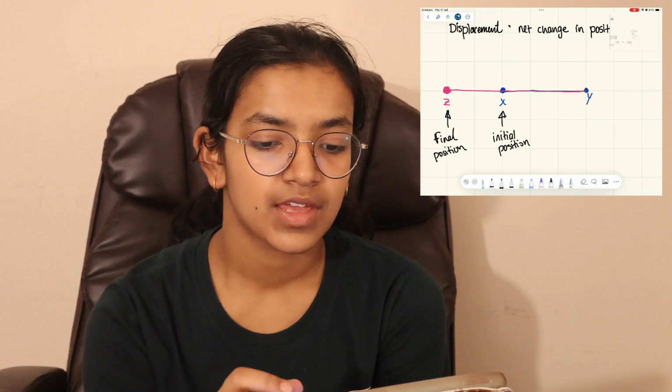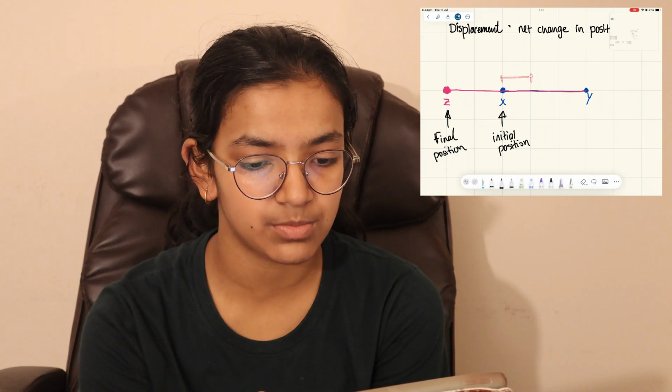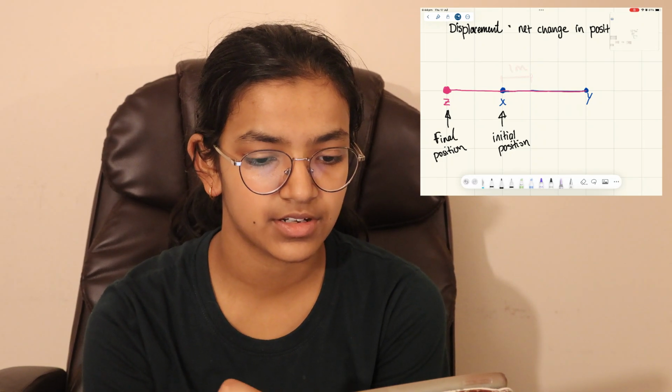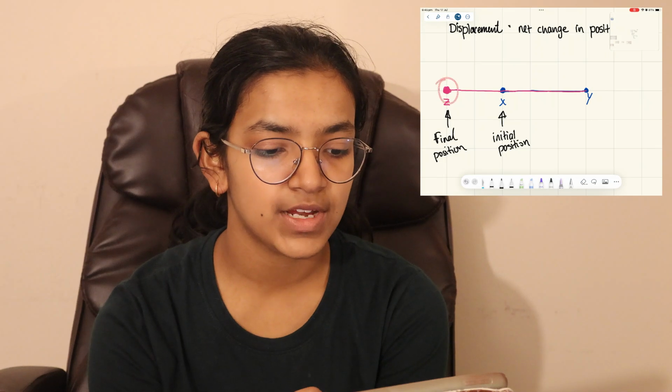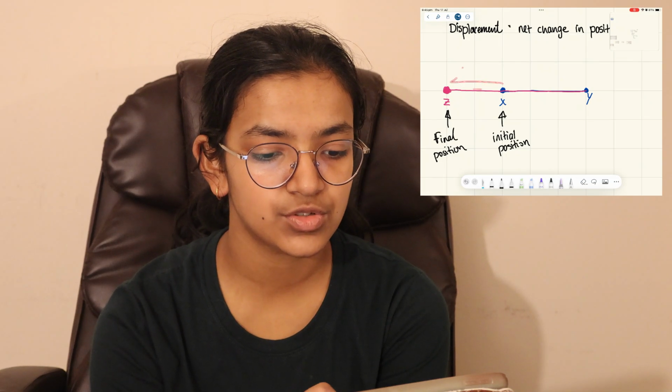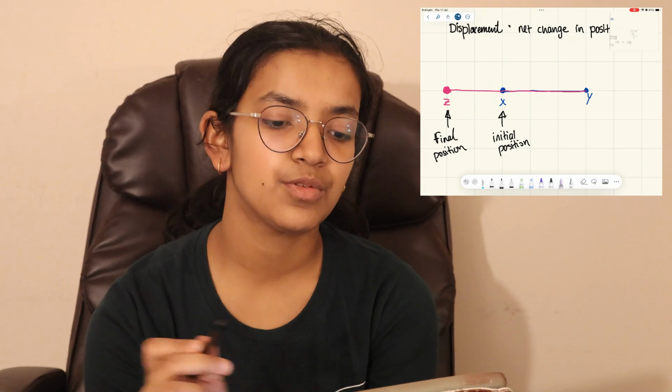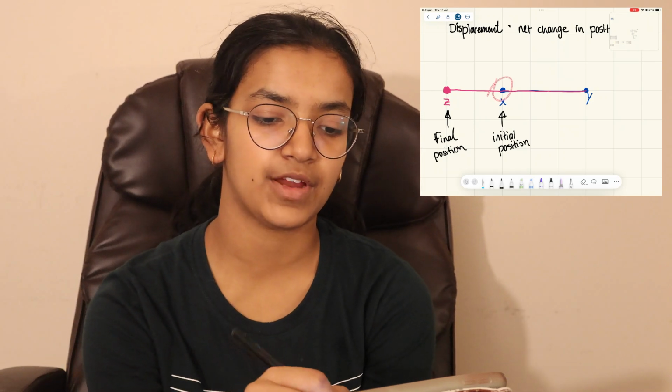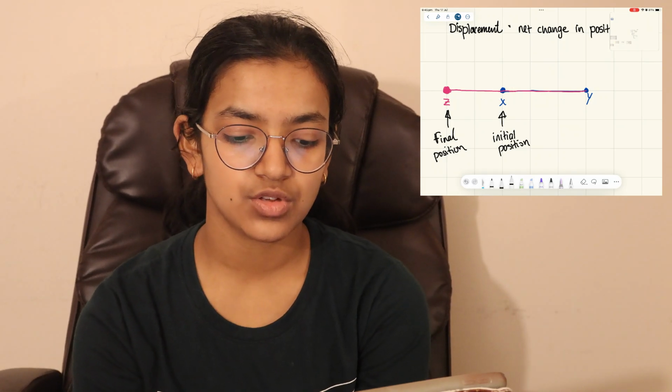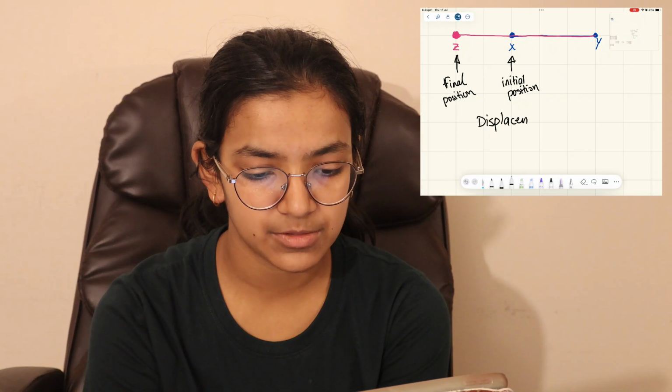Okay, because we're trying to find the net change. So if we take each of these blocks as 1 meter, then point C is 2 meters to the west, or to the left of point X, right? So what is my displacement?